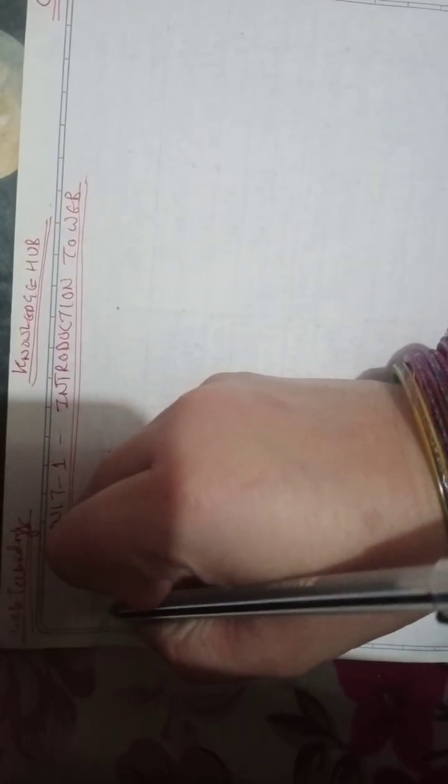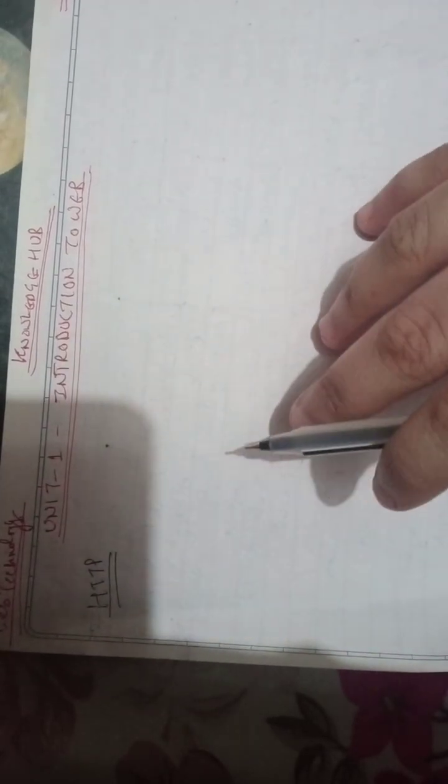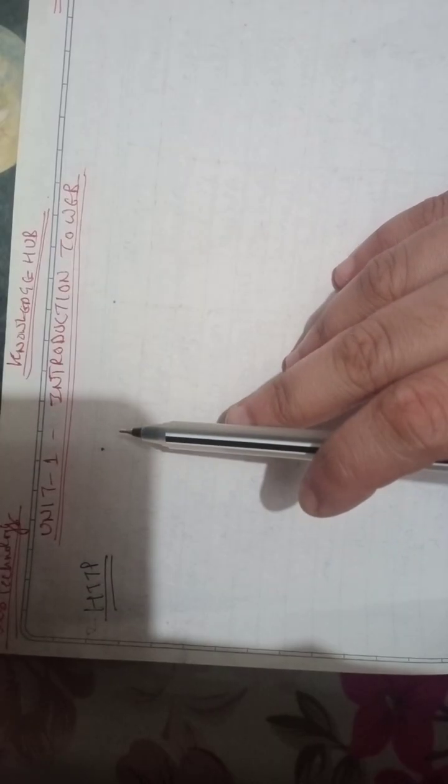The next one, second, is your HTTP. The hypertext transfer protocol, HTTP, is a request response protocol.